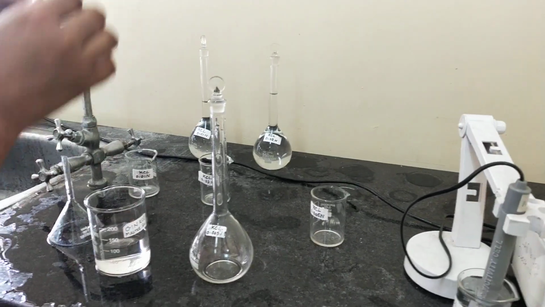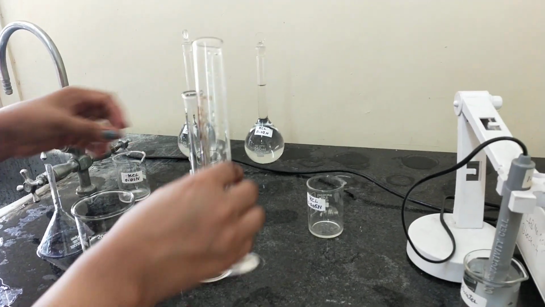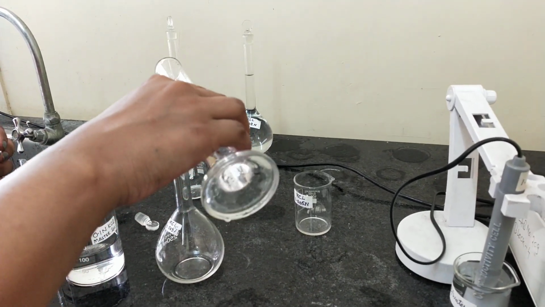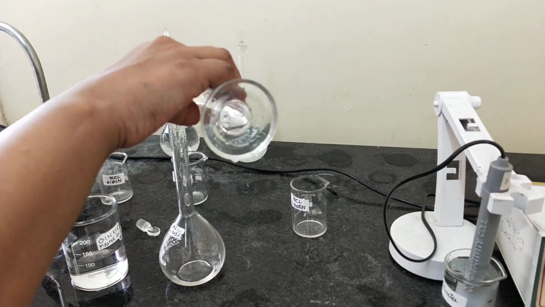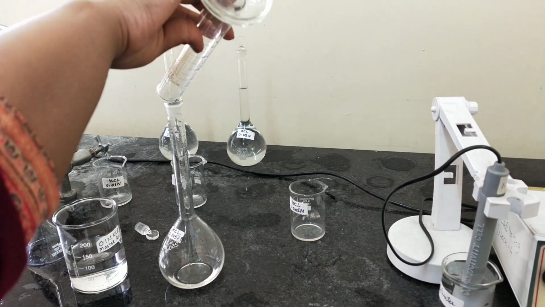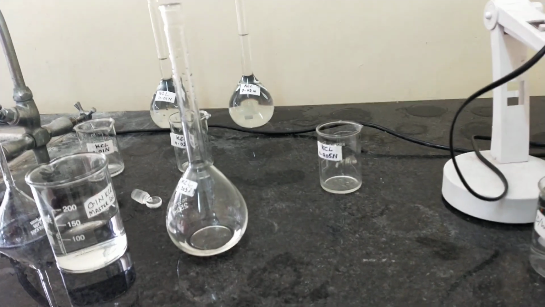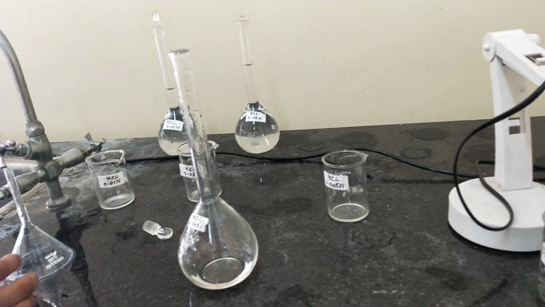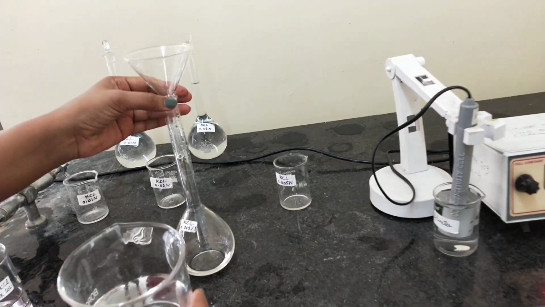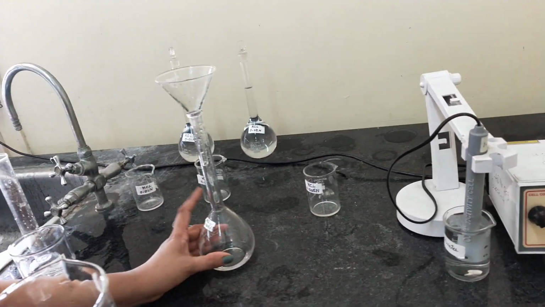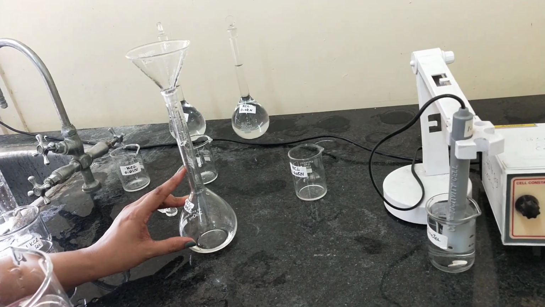So this is my 12.5 ml KCl solution, and I will transfer it into the volumetric flask. Now make the solution up to 250 ml. For that we will add water. We have to fill the graduated volumetric flask up to this mark. This mark represents the total capacity of this volumetric flask, which is 250.